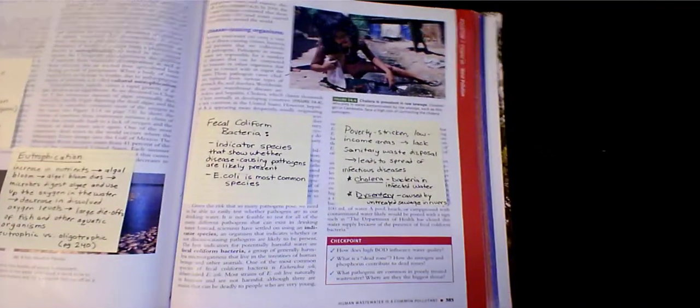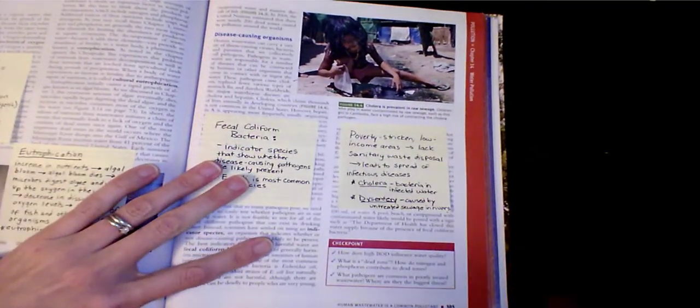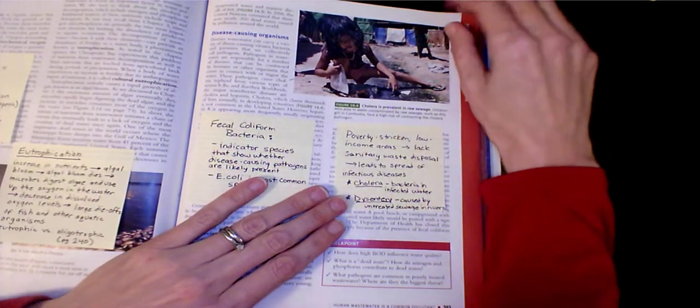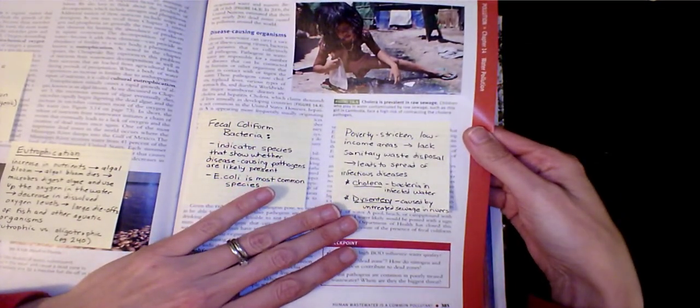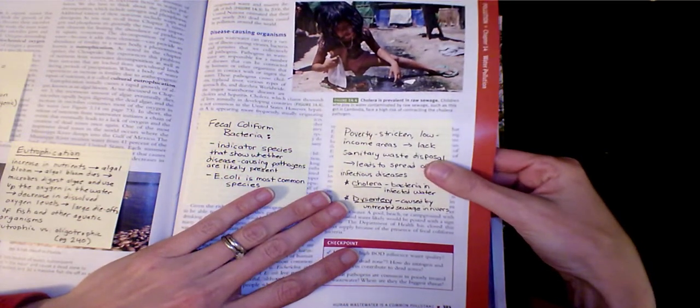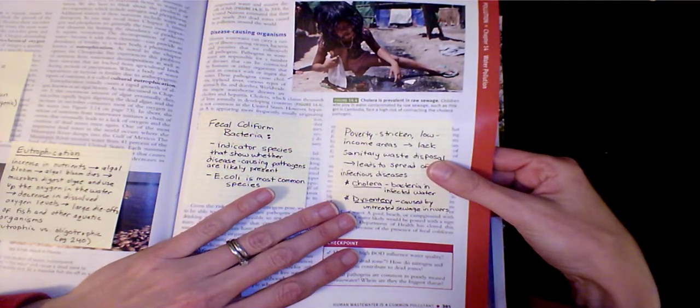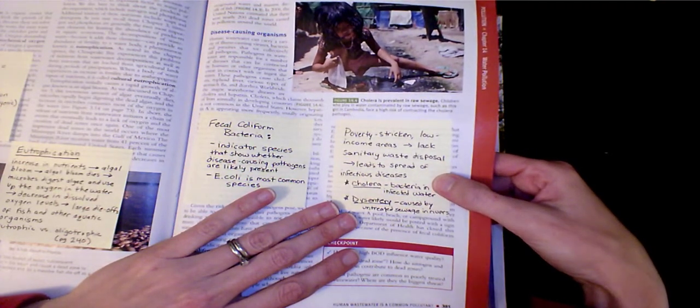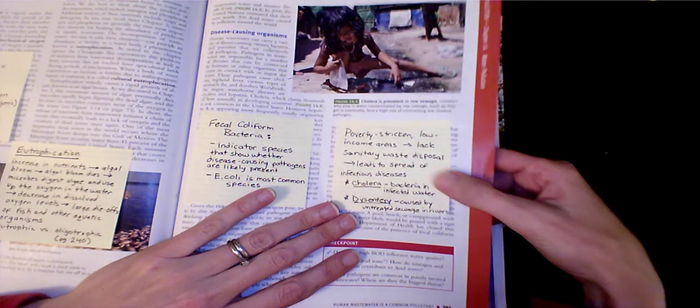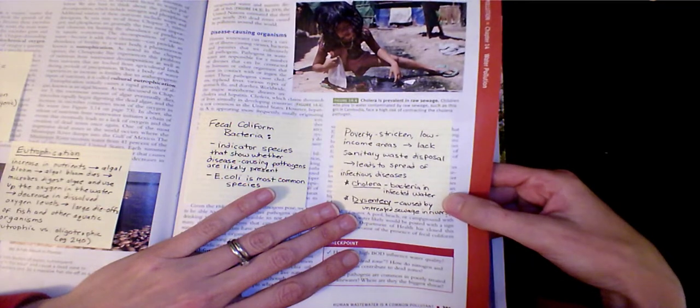Okay, and so then poverty-stricken low-income areas usually lack sanitary waste disposal, which leads to spread of infectious diseases. And so the two that College Board definitely wants you to know about are cholera and dysentery. Cholera is caused by a bacteria that's found in infected water. It causes massive diarrhea, like bad. And then dysentery, pretty much the same thing, caused by untreated sewage in rivers.